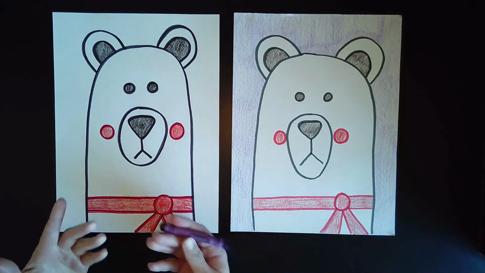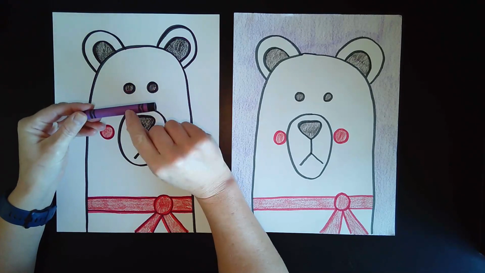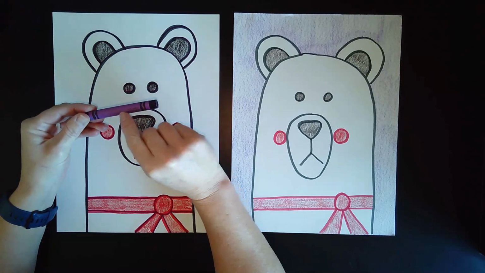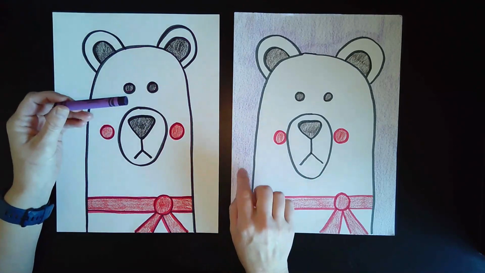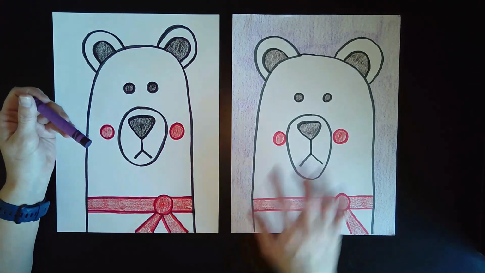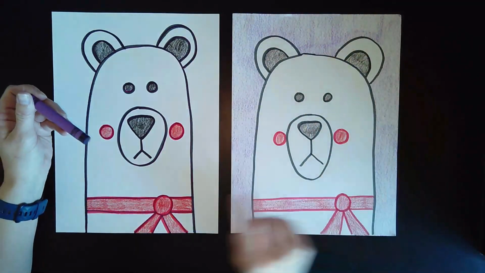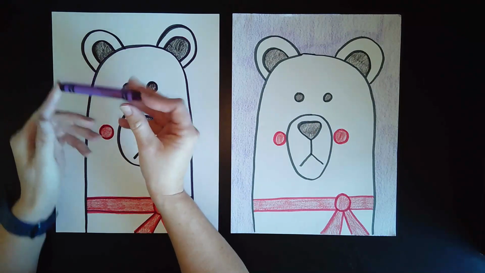So I'm not going to make you guys watch me. I just wanted to show you your purple, or remember, violet or purple, same color. And you're going to make your polar bear look like mine. Leave all the rest of him white and just color around him with a purple crayon.